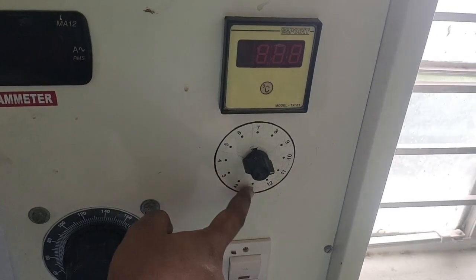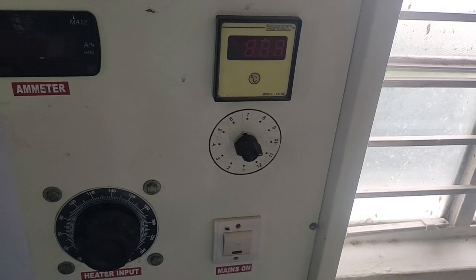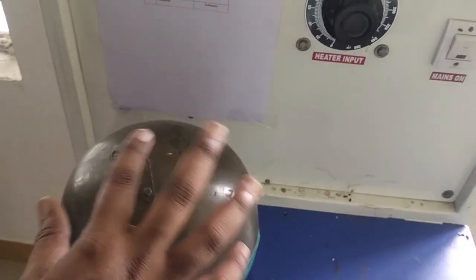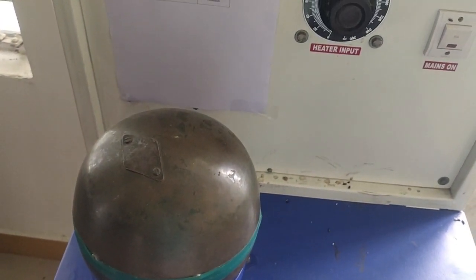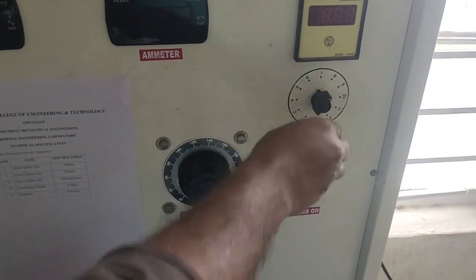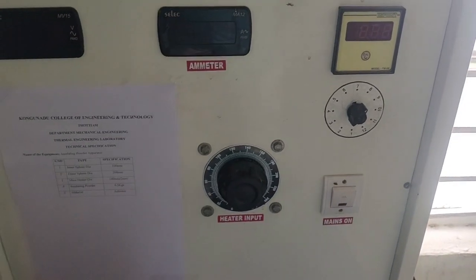to T12. T1 to T6 are for the inner sphere and T7 to T12 are for the outer sphere. Four thermocouples are embedded on the inner sphere and six thermocouples are embedded on the outer sphere. All 10 temperatures are measured on the temperature indicator by operating this selector switch. These readings enable us to find the thermal conductivity of the insulating powder.